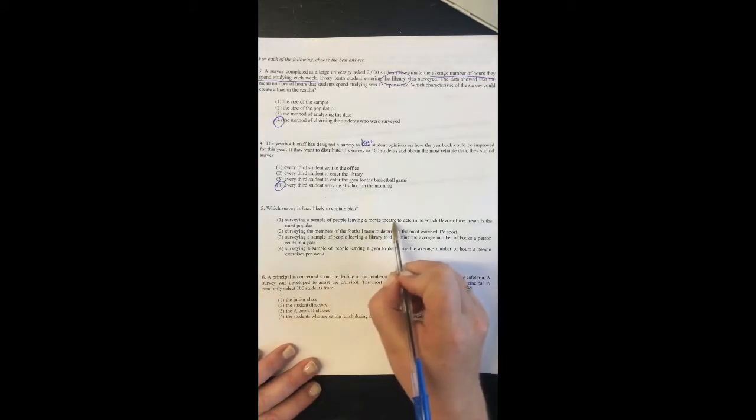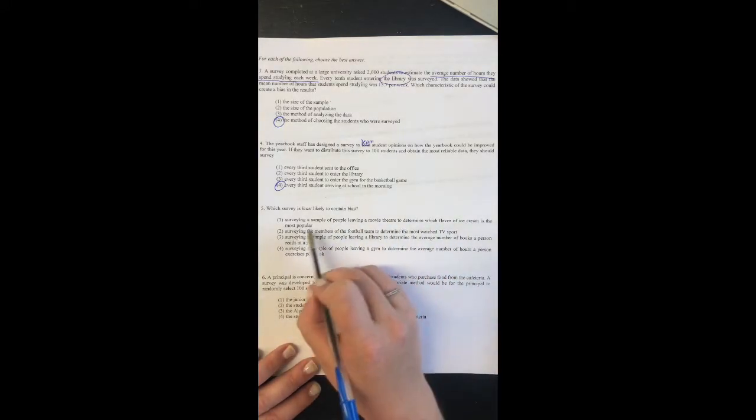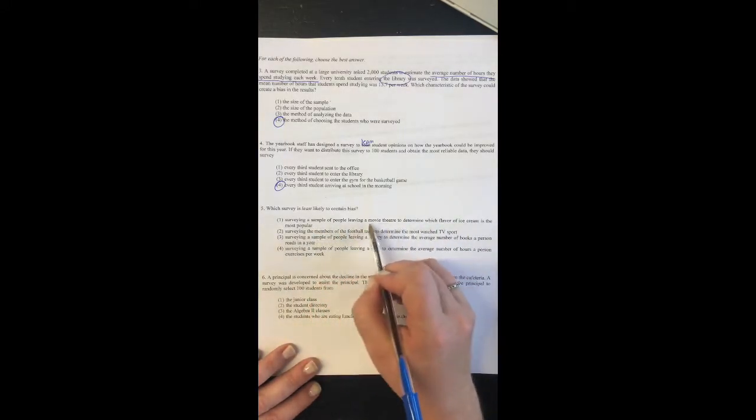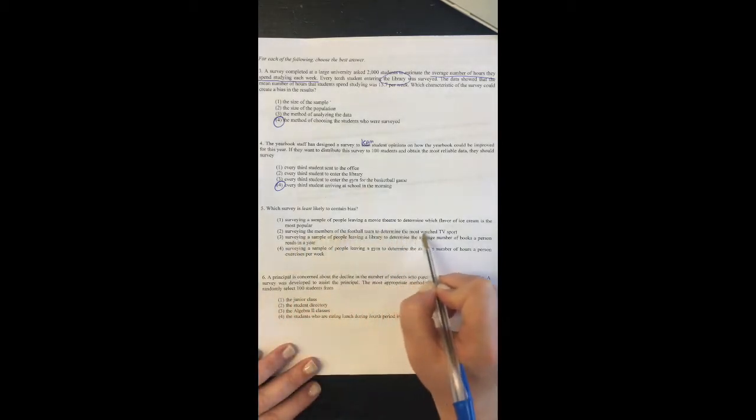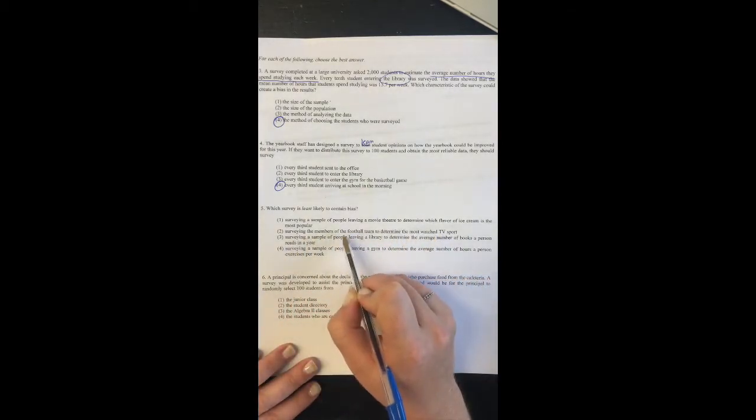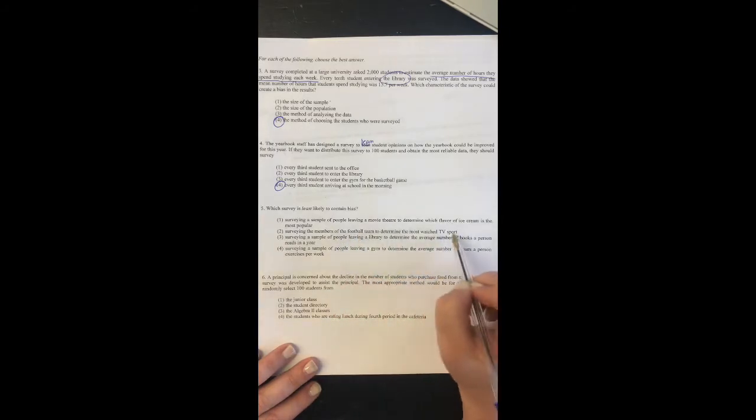Which survey is least likely to contain bias? Surveying a sample of people leaving a movie theater to determine which flavor of ice cream is the most popular. This is a good one because, again, movies and flavors of ice cream, not too much of an overlap. It's not like they're going to have one invested in the other. Members of the football team to determine the most watched TV sport. I would say it's probably likely football.